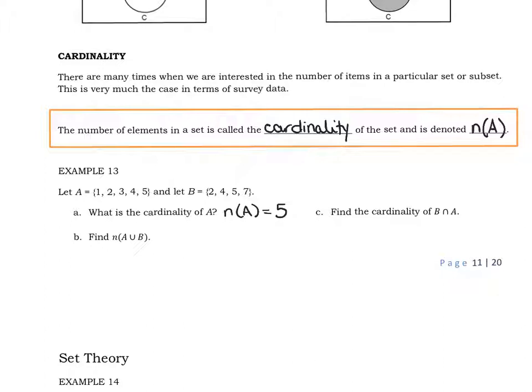Part B, the cardinality, or the number of things in A union B. So first what we need to do is figure out what A union B happens to be. So that would be combining all of the elements of A, sorry I forgot the 4, with all the elements of B. We've already got the 2, the 4, the 5, and we need a 7. So that would be A union B. So the cardinality of A union B would be 6. There are 6 items in that set.